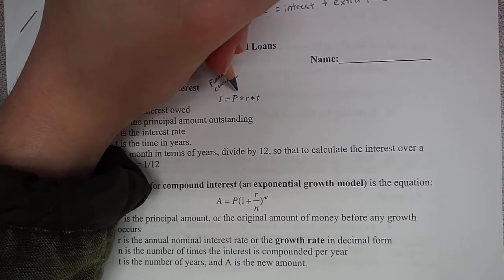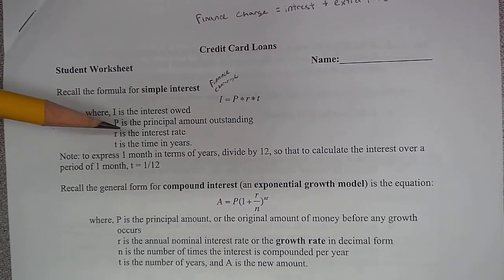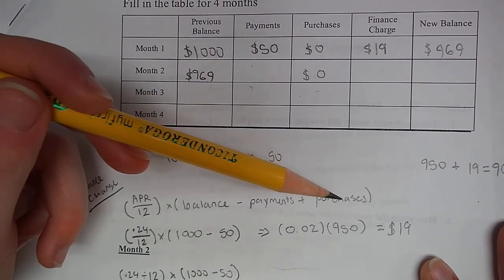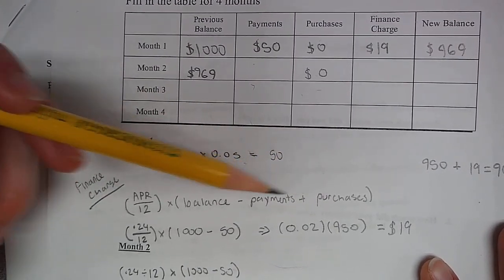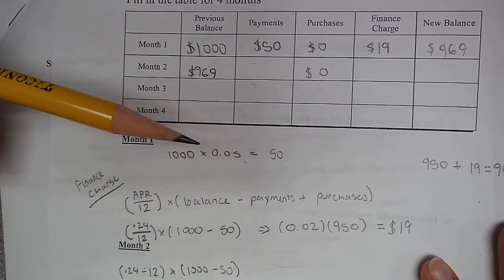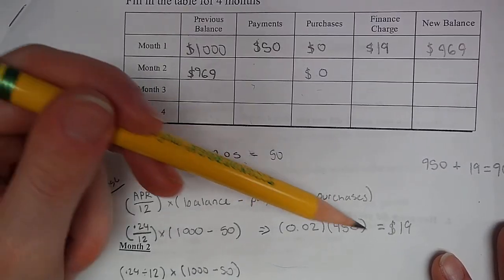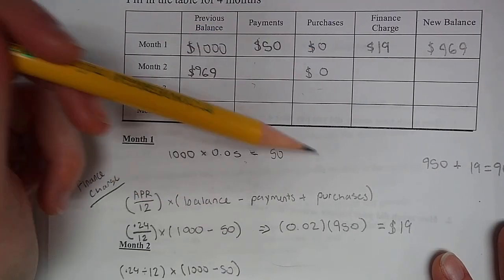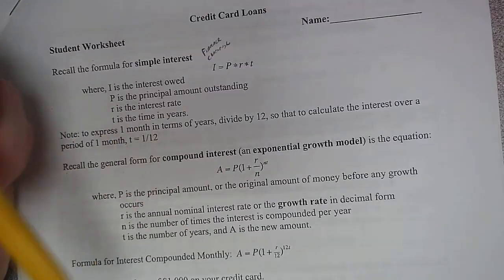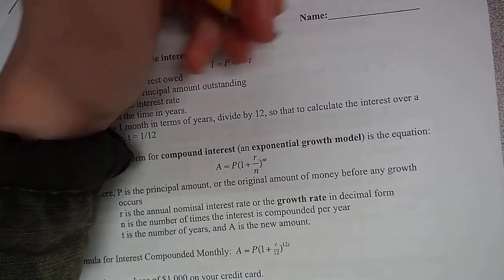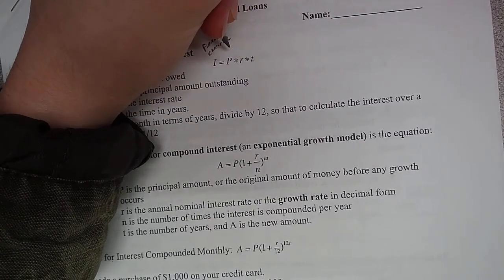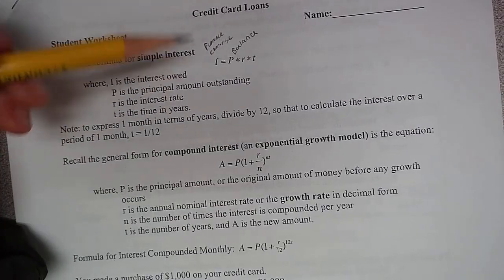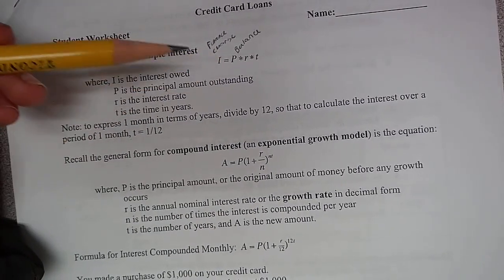And this is equal to P, and P is the principal amount outstanding. That's basically this number right here. Do you remember how it was the balance minus the payments plus the purchases? Here, they're not giving you any of this. They're just giving you the amount of money that you owe them. So we're actually doing less than we had to do before. But this number that you found by doing the balance minus the payments plus the purchases, that's this money right here. So that's what P is. They call it the principal amount outstanding, but just think of it as the balance. Okay? And then at the end, after adding and subtracting and all that.